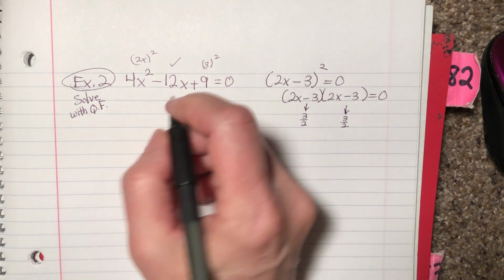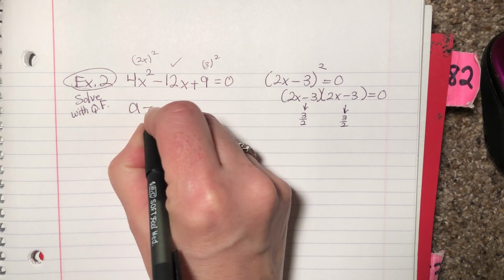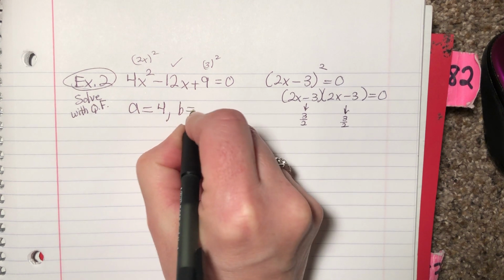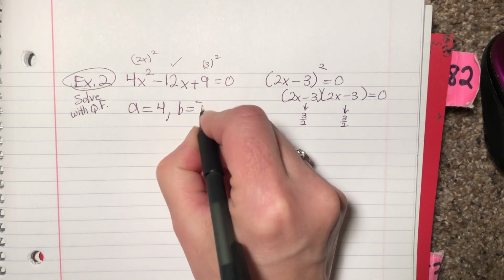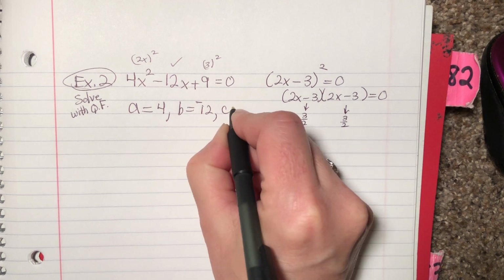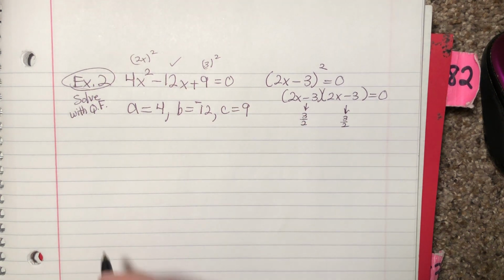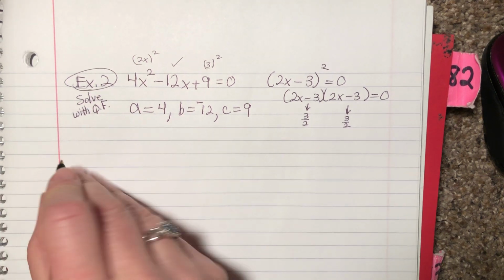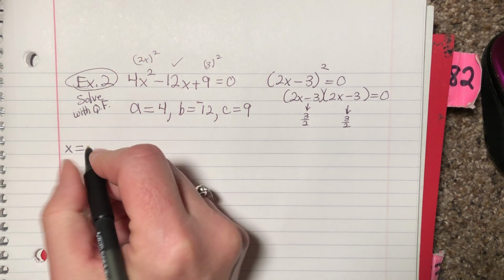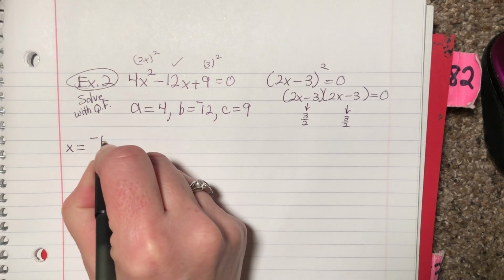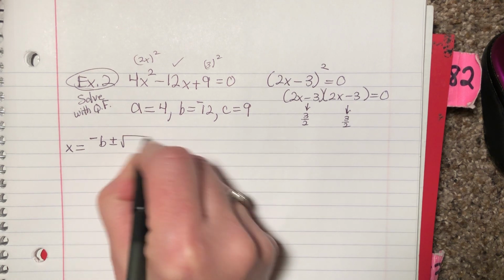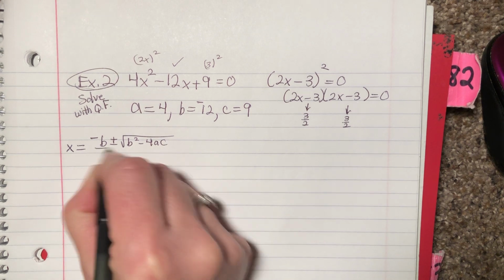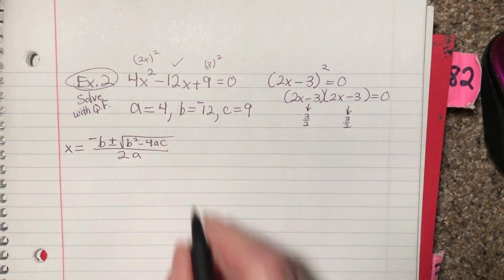All right, now with the quadratic formula, you start by saying a equals 4, b equals negative 12, make sure you include the sign, and c equals 9. And our formula, let me write it out so you can see it: x equals negative b plus or minus the square root of b squared minus 4ac, all over 2a.